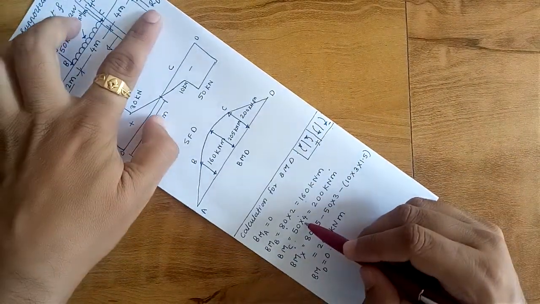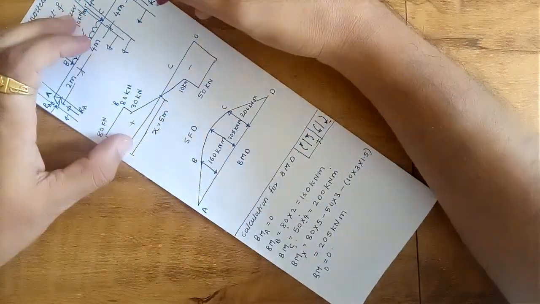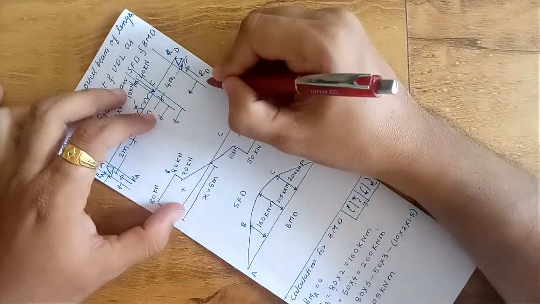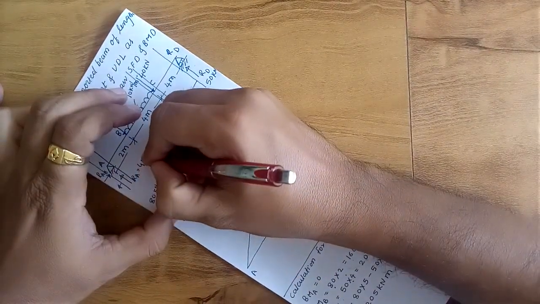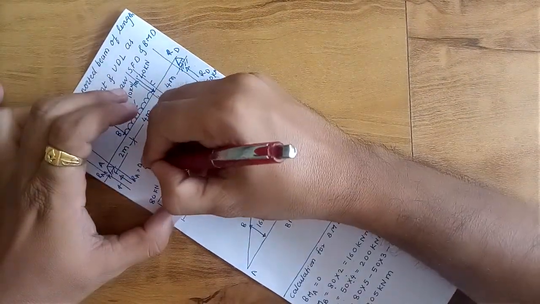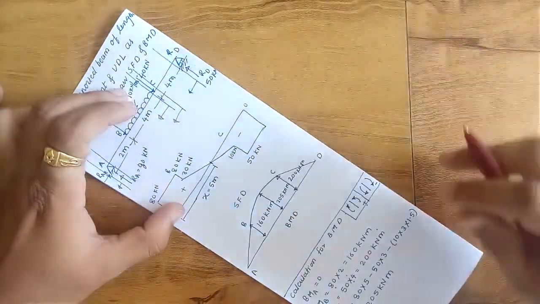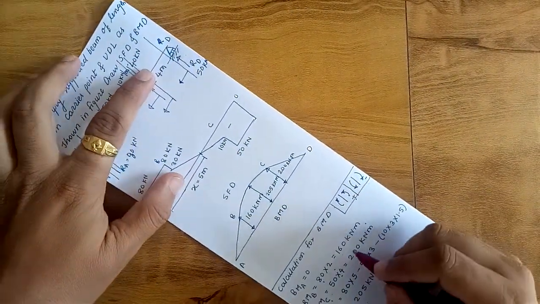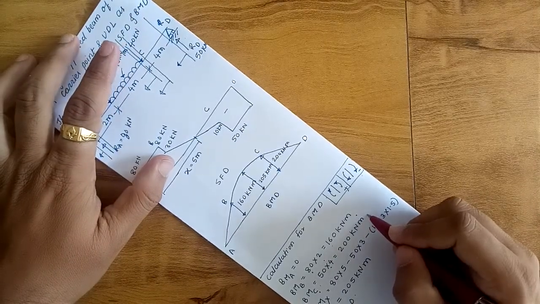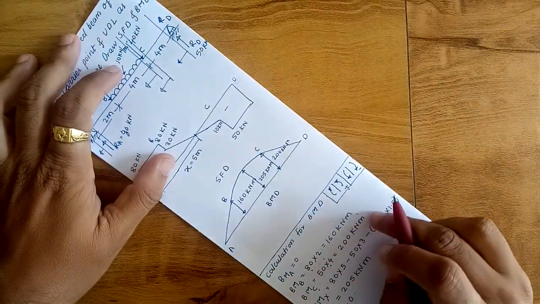So the reaction at this point RD is 50 kilonewton, and this is 40 kilonewton, this is 80 kilonewton. So 50 into 4 is nothing but 200 kilonewton meter. Okay, so this is the bending moment at point C.